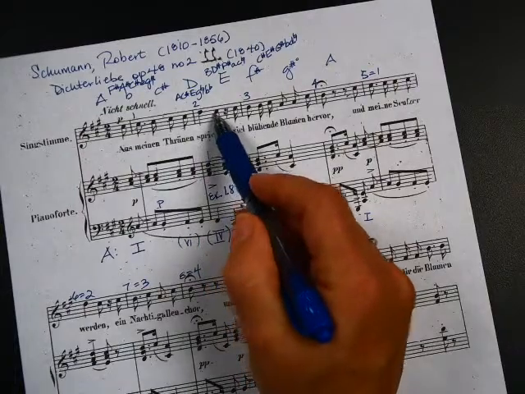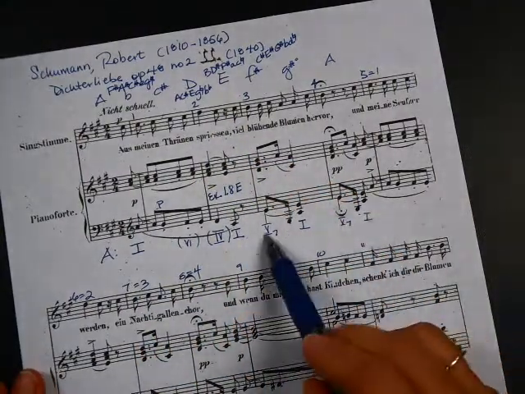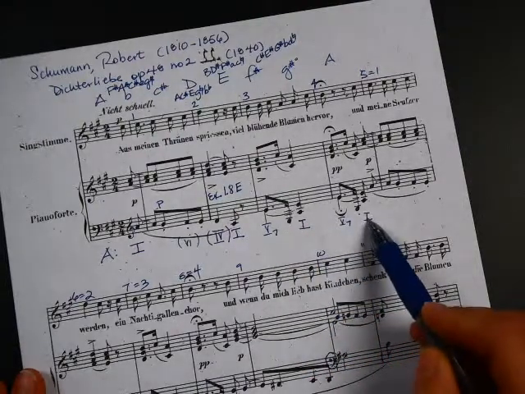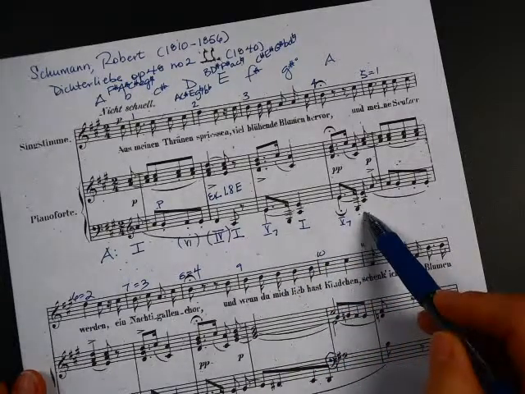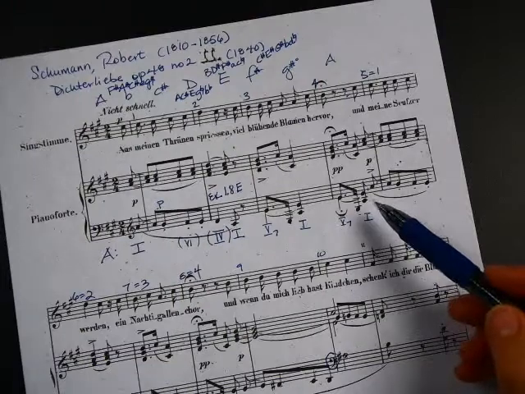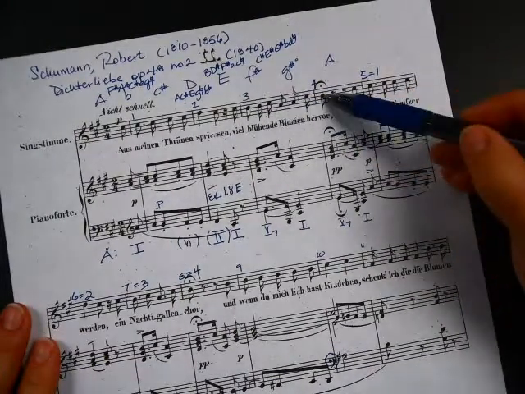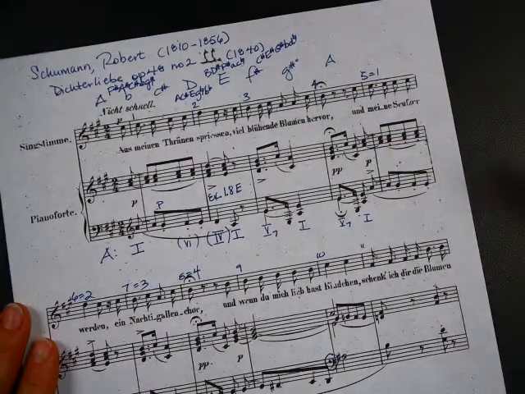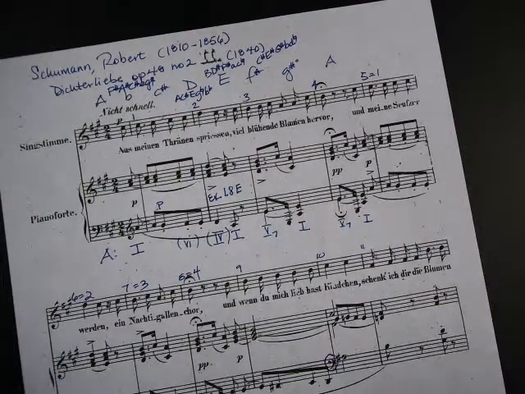So measures 1 and 2 are a tonic prolongation, dominant function back to 1, dominant function, and in the piano back to 1. The question is, is this a perfect authentic cadence? There's a sense in which B, A, B, A, but you've got these little C sharps right there. It's sort of a perfect authentic cadence, but it's sort of not at the same time because it's not clear.